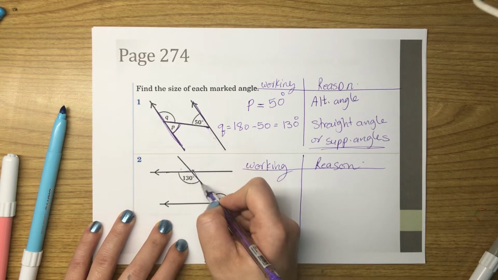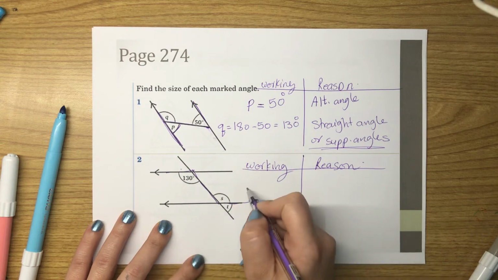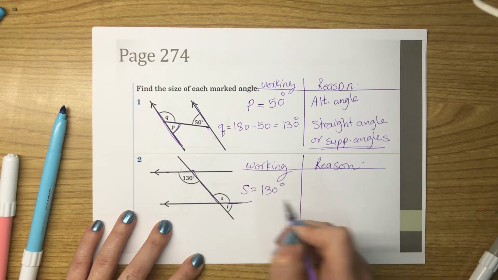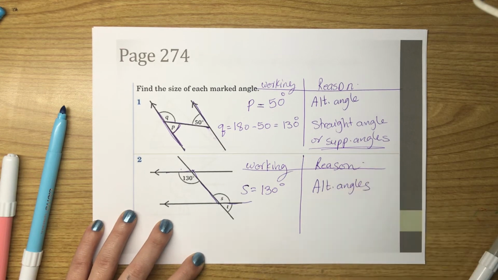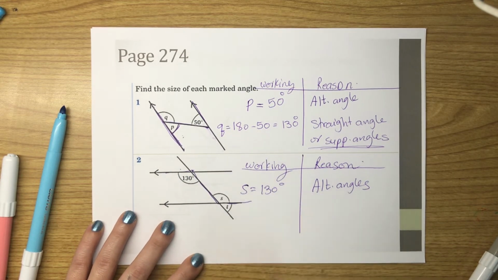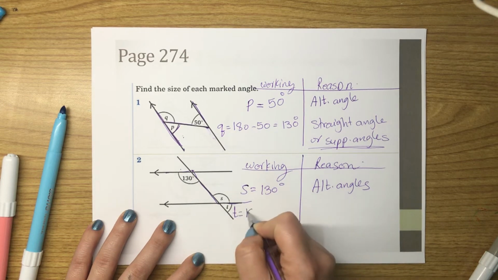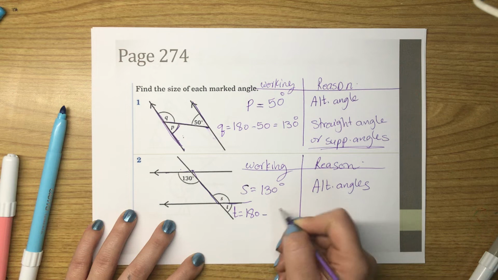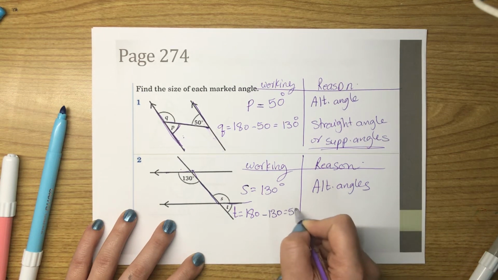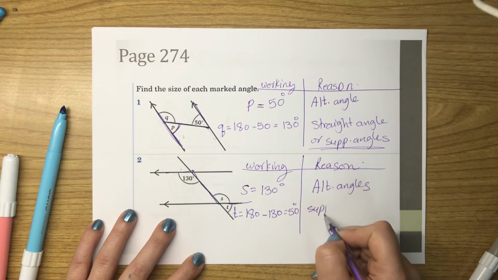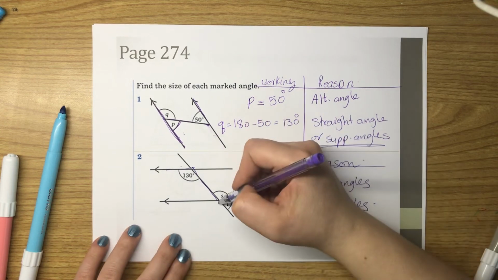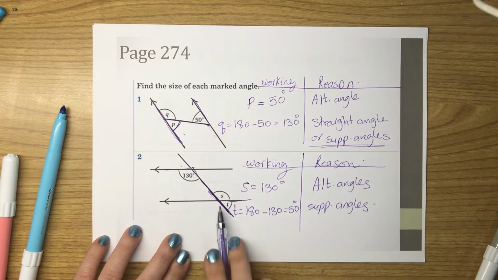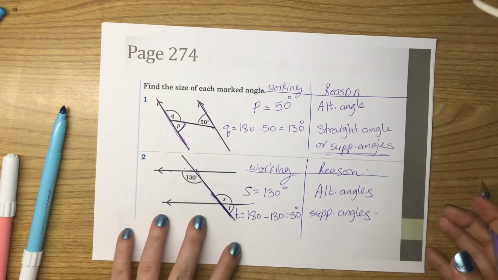Okay, find the Z shape if it helps us. 1, 2, 3. So S is going to be 130. Why? Because alternating angles. Again, the same as the upper question. The value of T is going to be 180 take away 130, which equals 50. Why? Because they are supplementary angles. S and T are on the same straight line, so S and T are supplementary angles.